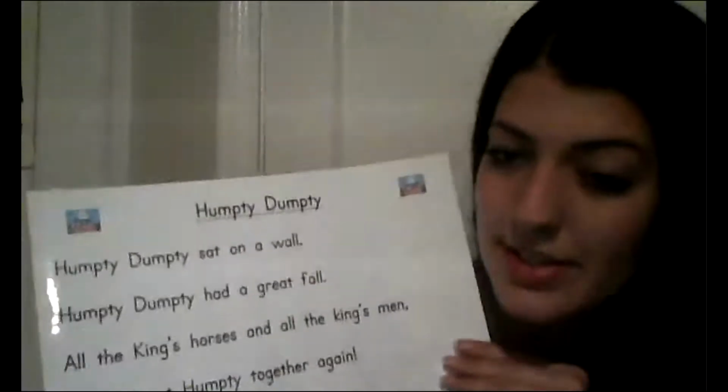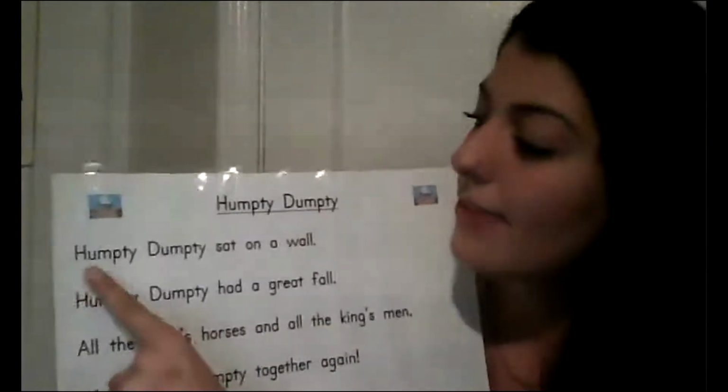Scholars, you're right. Good readers point from left to right while they read. Awesome job. Okay, scholars, you are awesome readers. Good job reading that with me today.